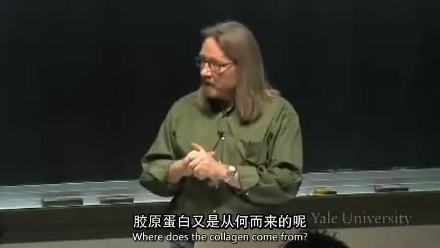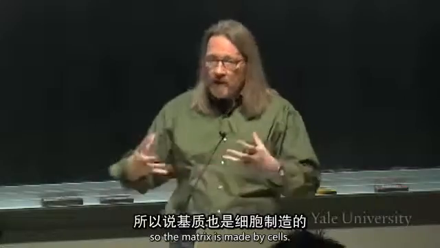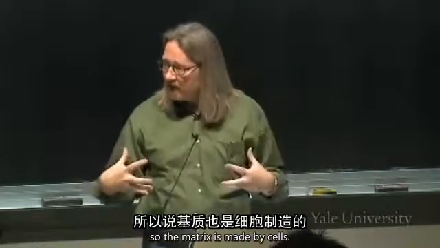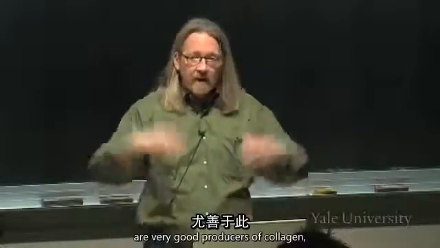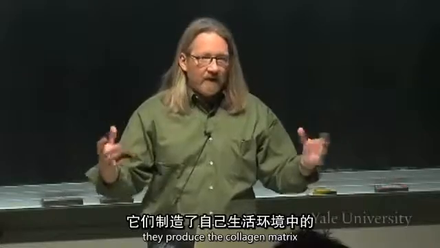Do you have a question? So the cells just excrete this collagen? So where does the collagen come from? The collagen is excreted by cells themselves. So the matrix is made by cells. In fact, fibroblasts, which I talked about before, are very good producers of collagen. And they produce the collagen matrix within which they live.